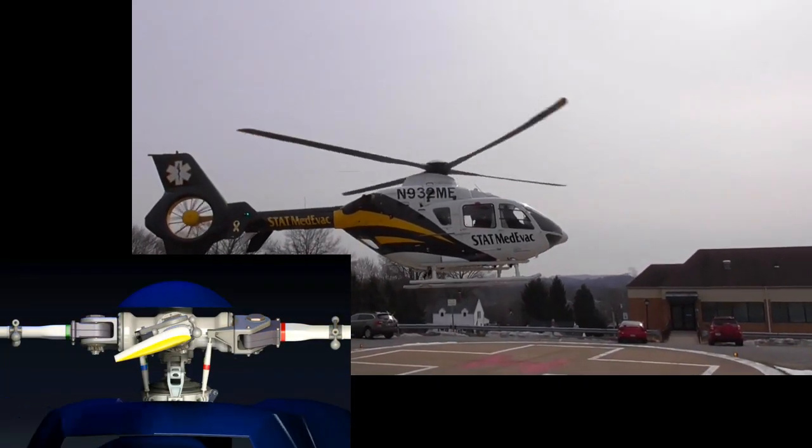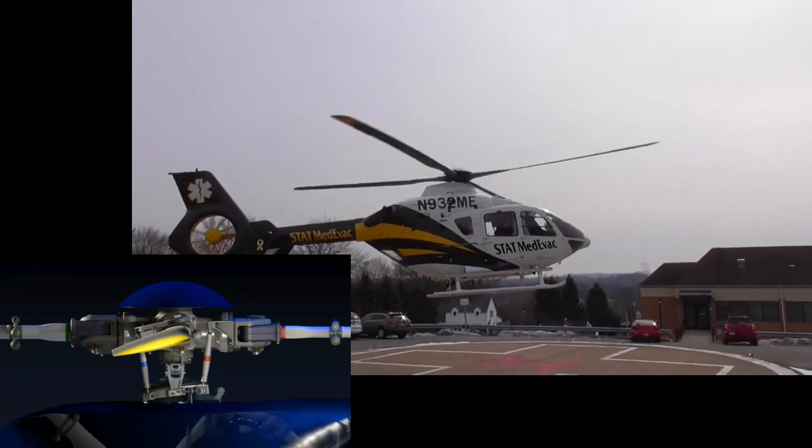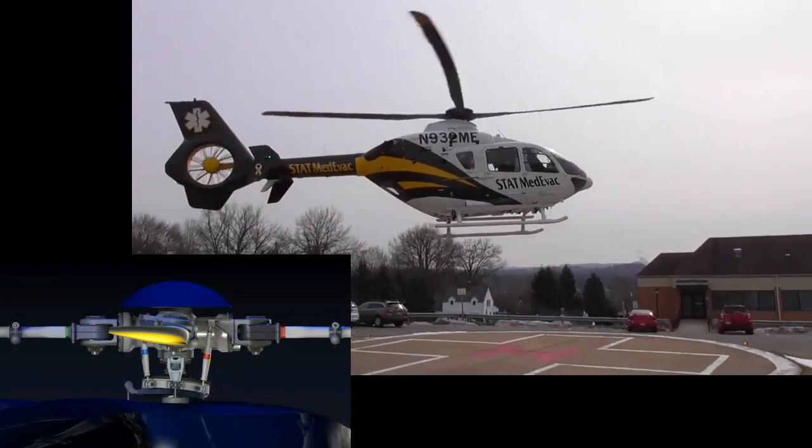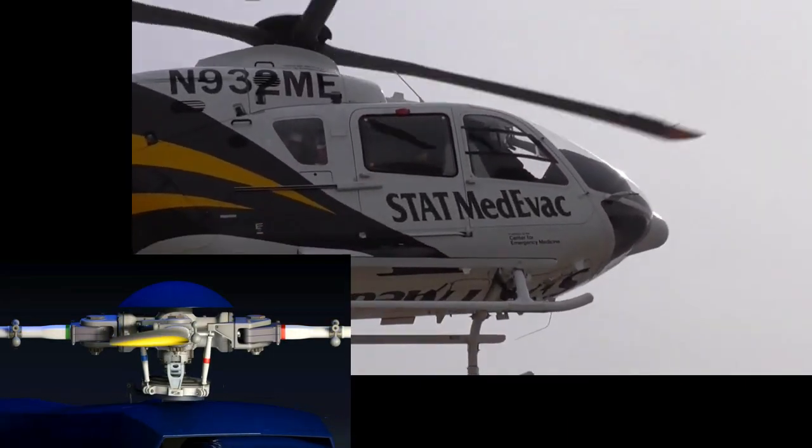They are flexible enough to bend when they need to, without the use of hinges or a teetering rotor, to compensate for the uneven lift that occurs in forward flight.